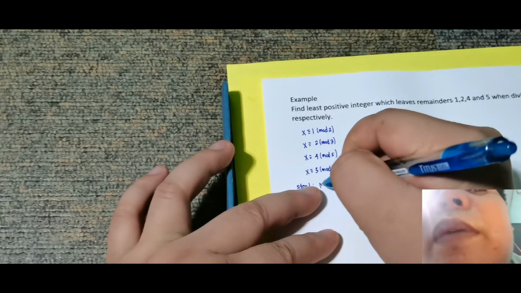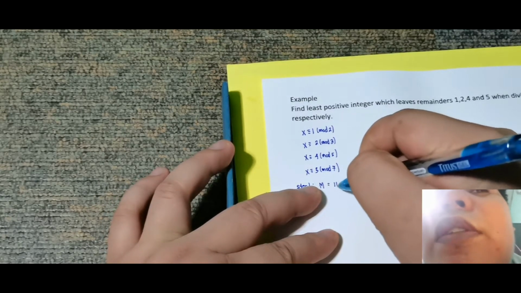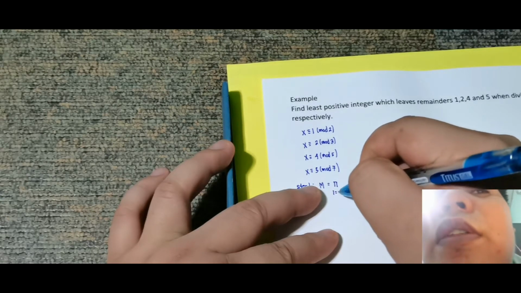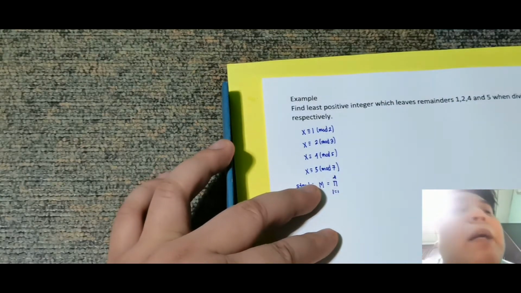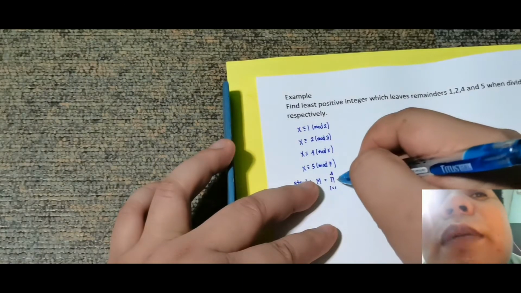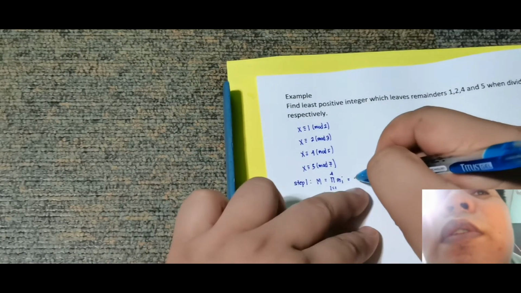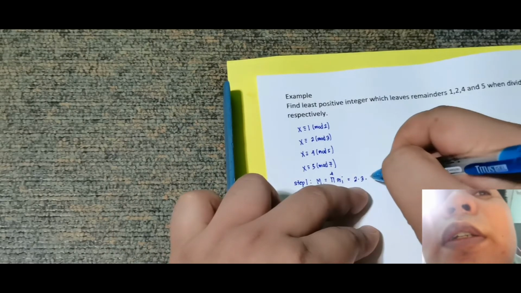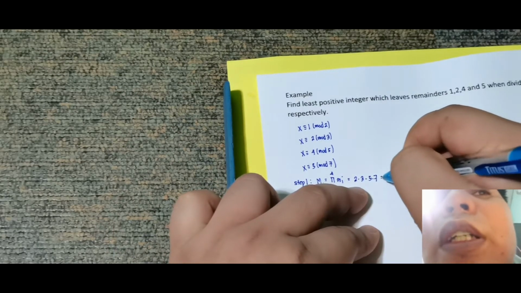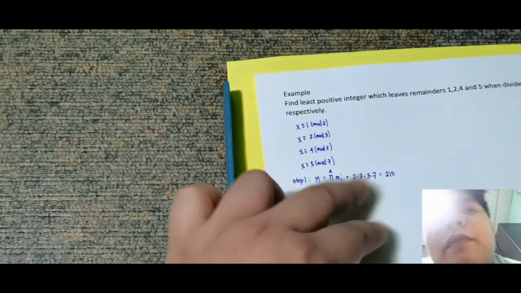Okay, find the value of M. So, M is equal to the product notation for i equals 1 up to 4. Sir, bakit 4? Kasi 4 lang yung M ng M sub i. So, that is equal sa 2 times 3 times 5 times 7, which is equal sa 210, I think.